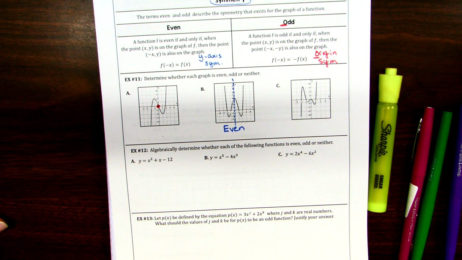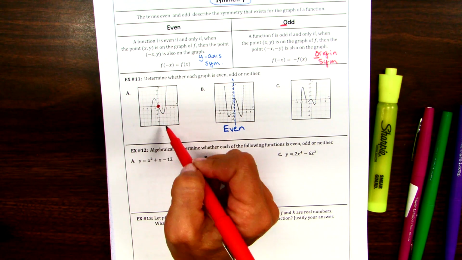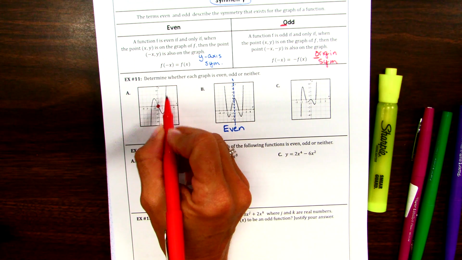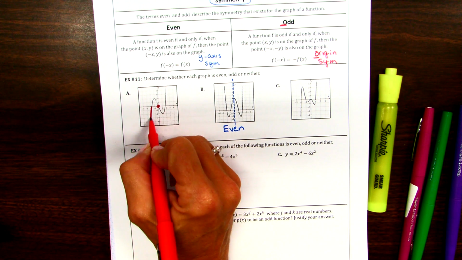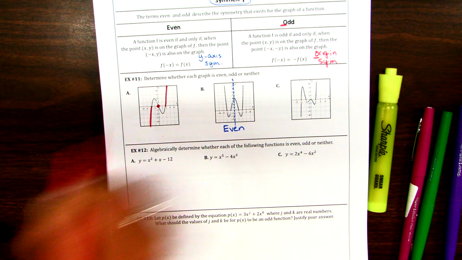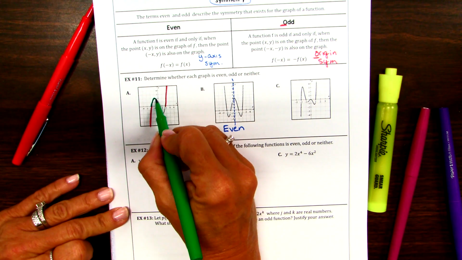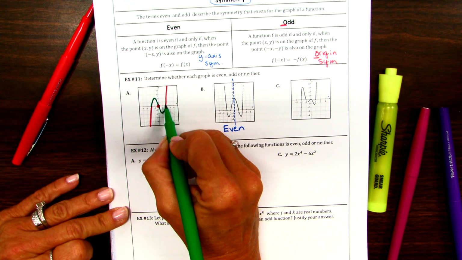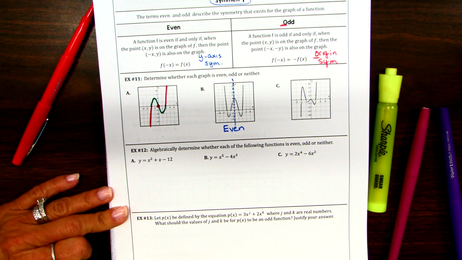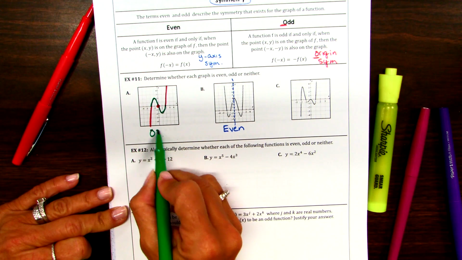Another O word is opposite. Your opposite quadrants, the diagonal ones, like quadrant 1 and quadrant 3, have the exact same piece of a graph. Quadrants 2 and 4 are identical. So that means we are odd.